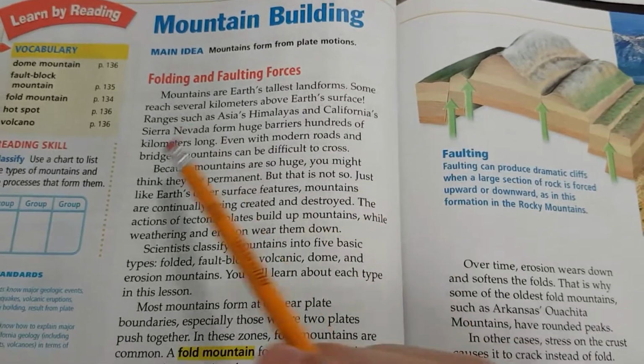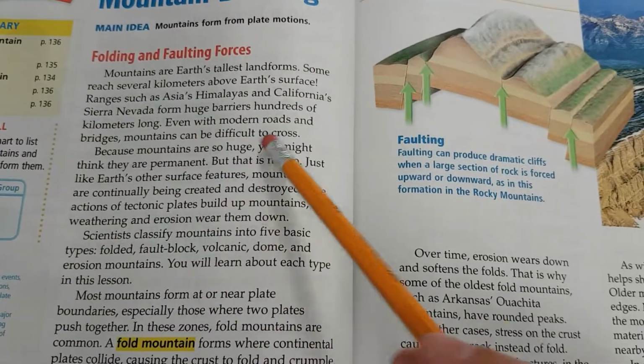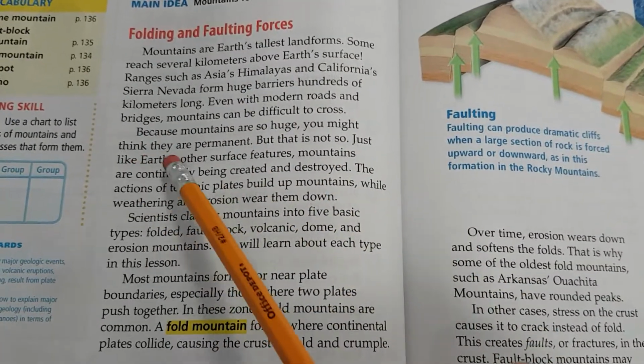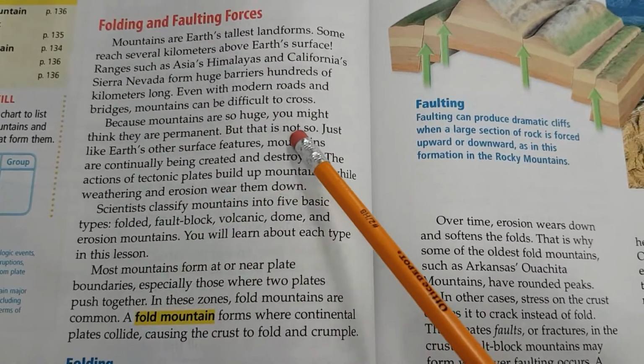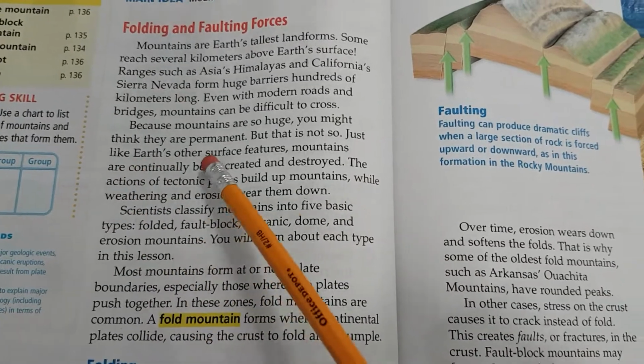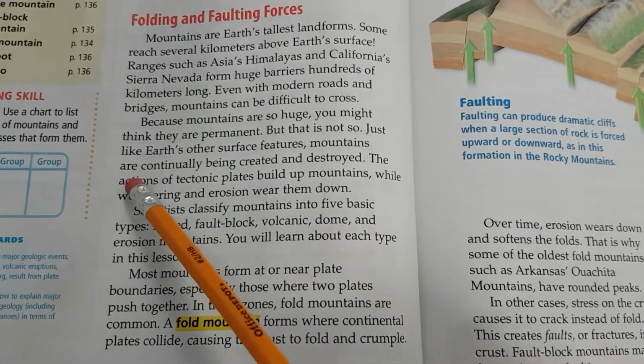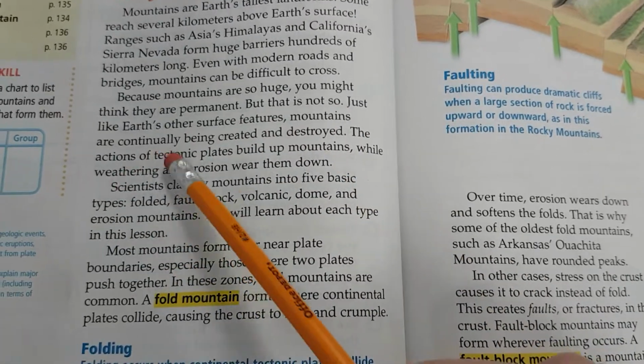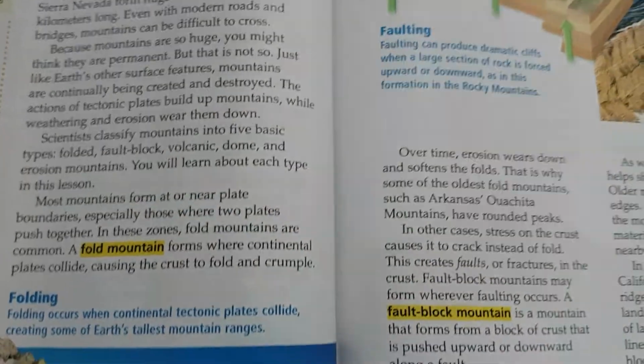Even with modern roads and bridges, mountains can be difficult to cross. Because mountains are so huge, you might think they are permanent, but that is not so. Just like Earth's other surface features, mountains are continually being created and destroyed. The actions of tectonic plates build up mountains, while weathering and erosion wear them down.